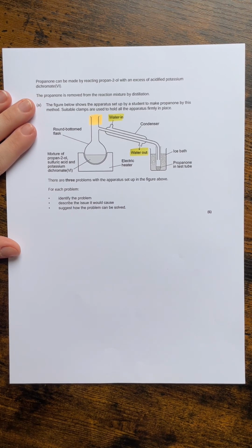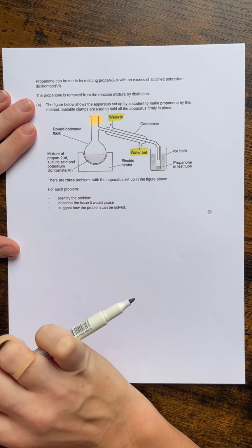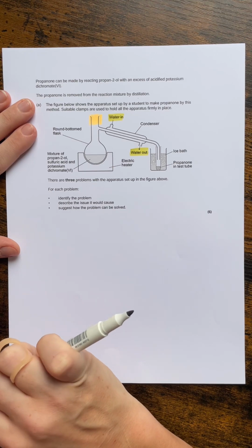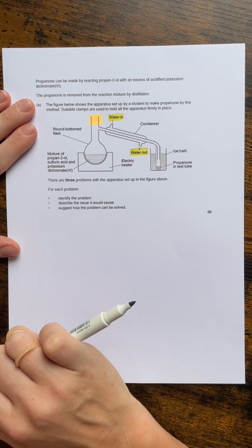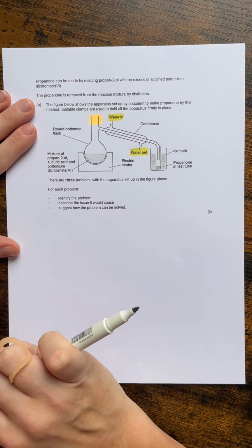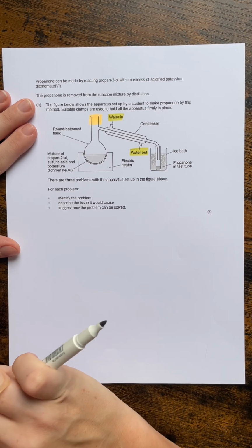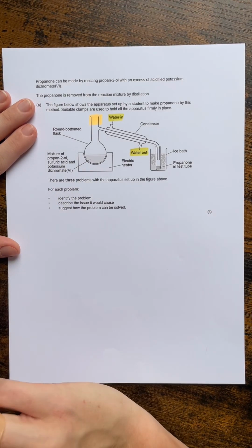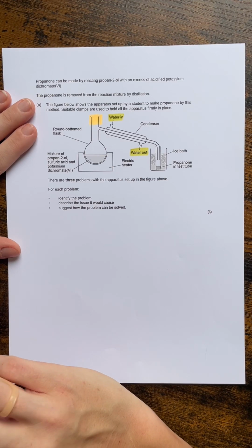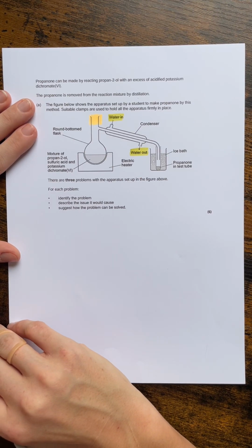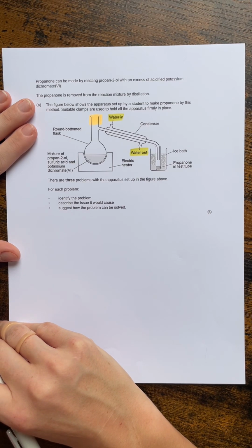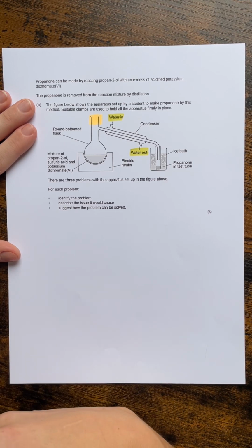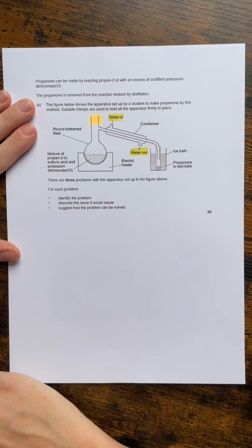And then in terms of the third issue, and I think this one is quite sneaky, but like I say, they will do this. It's not always a case of something that they've drawn being wrong. It is sometimes a case of them not drawing something or failing to include something. So inside of the round bottom flask with the propan-2-ol, sulfuric acid and potassium dichromate, we should have anti-bumping granules, and the anti-bumping granules are going to prevent the formation of large bubbles, so we'll get smaller bubbles being formed, which will ensure a smoother boiling process, and they have not put the anti-bumping granules in.